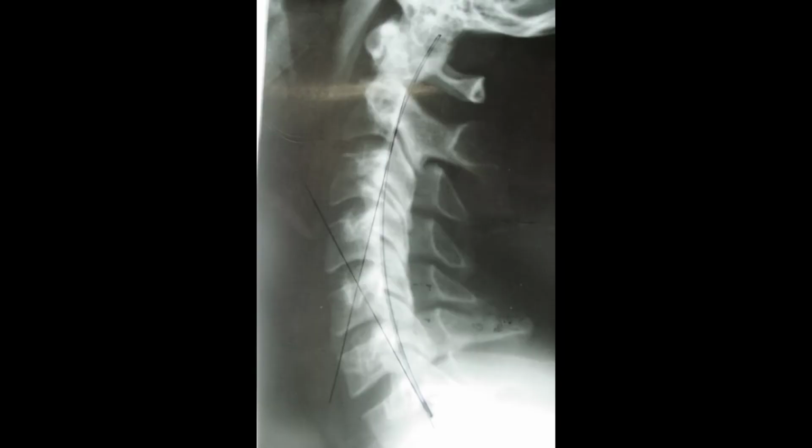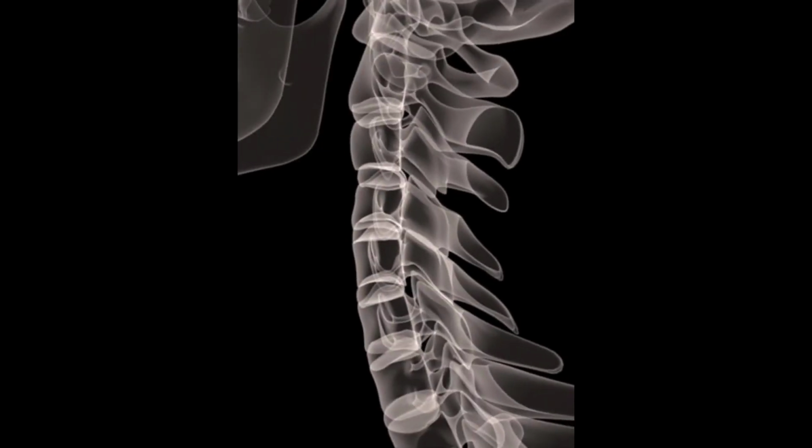This x-ray is a side view of a normal neck. This is the jaw and this is the back of the head. In a normal healthy neck, you should have a good curvature like this. Notice how all of these vertebrae follow this curved line here. Gravity is always pushing down on your head, and when you have a good curvature in your neck, all the weight comes down and rests on these joints right here called the facet joints, and they carry the weight of your head like a spring with no problem.